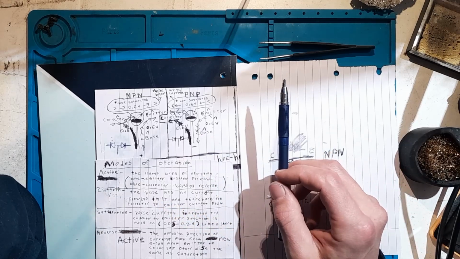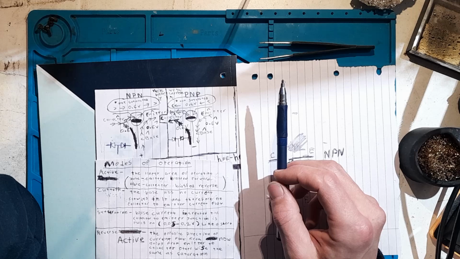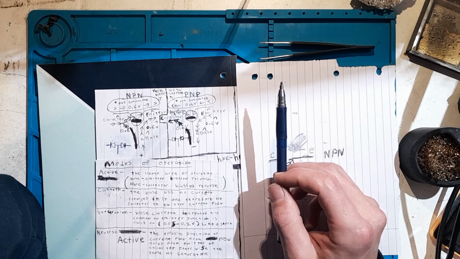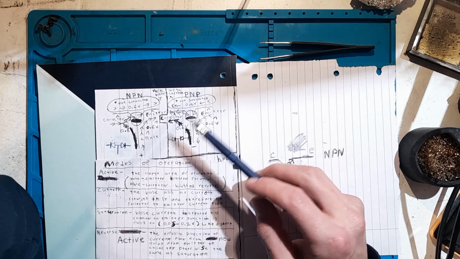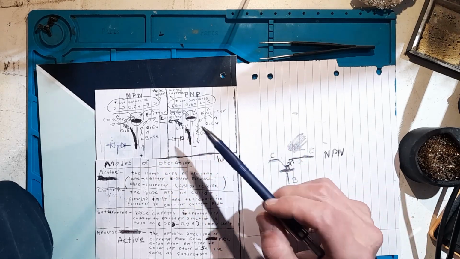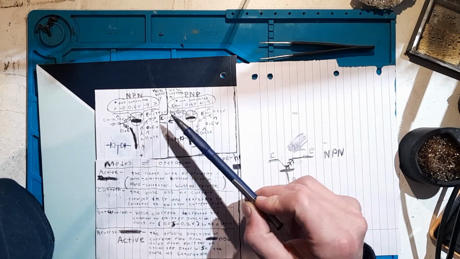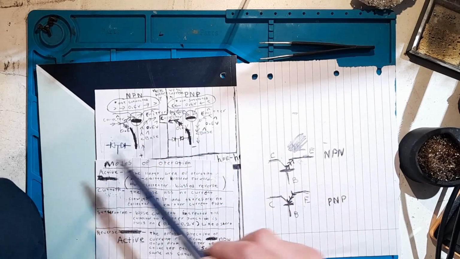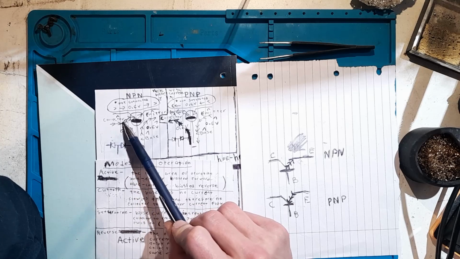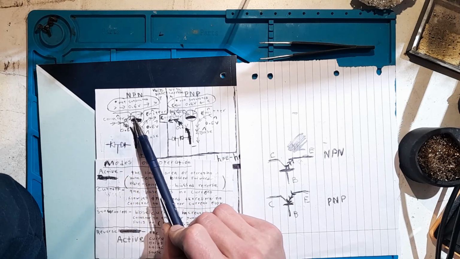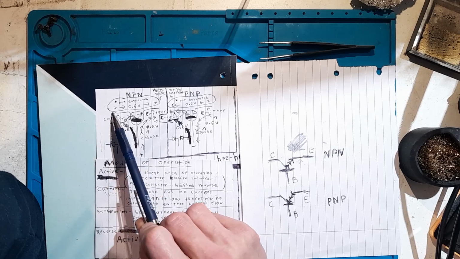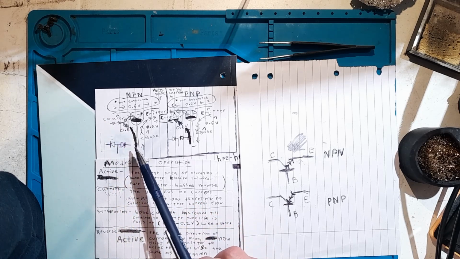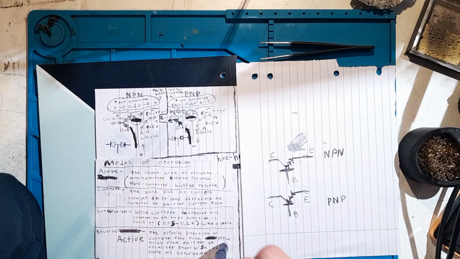Wait, let me think about that for a minute. No, you can drive it into saturation like that, can't you? No, you can't, because you've got a 0.6 volt drop. I'm getting tired. Anyway, the point of this video was the charge carrier. The electrons hit this junction here and then come out the emitter. They don't actually go down this pin. If you put current in here and measure it here, you won't see it.